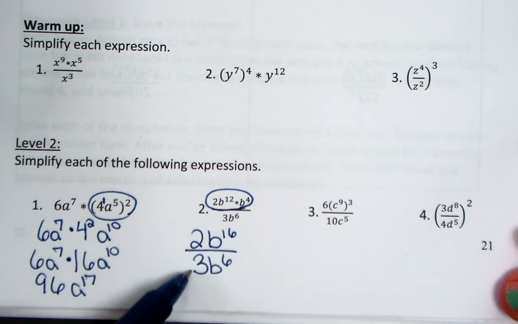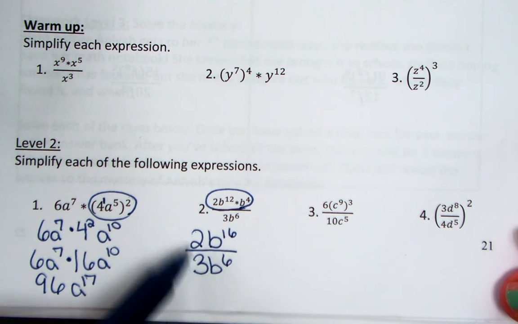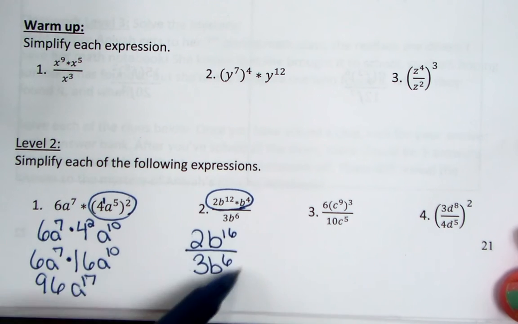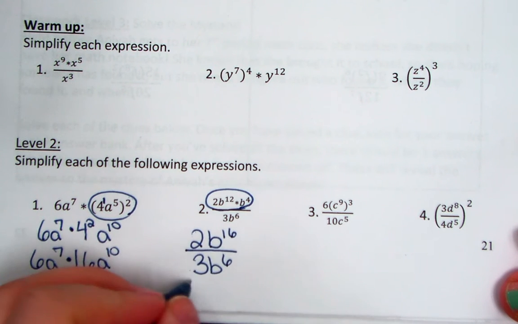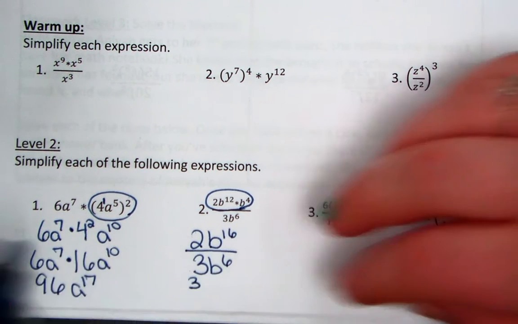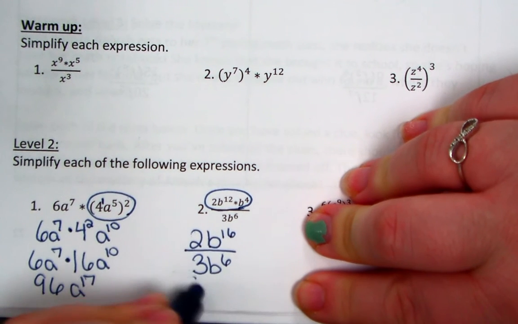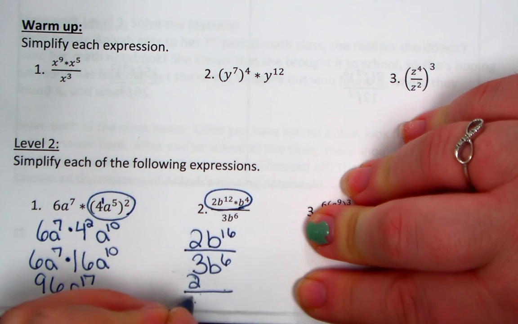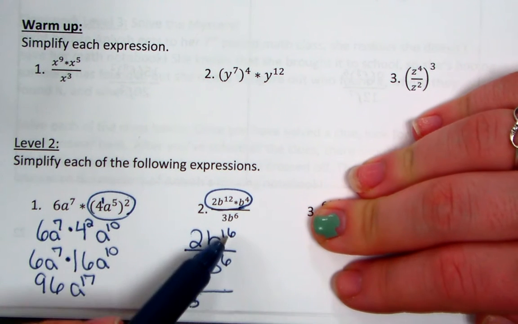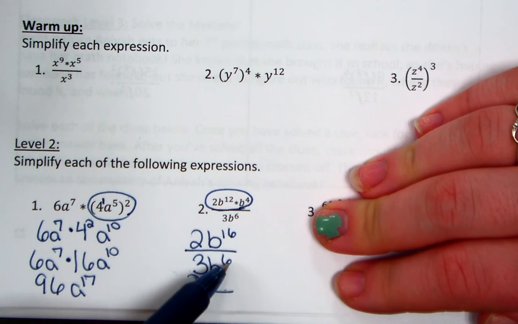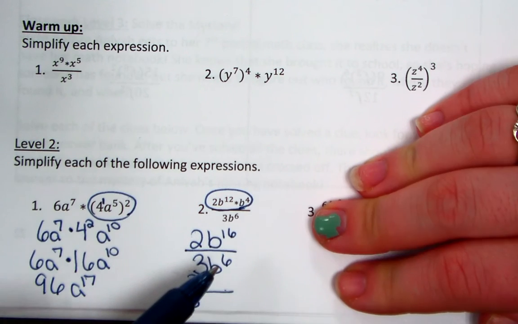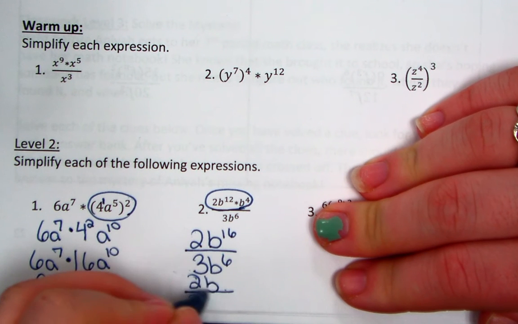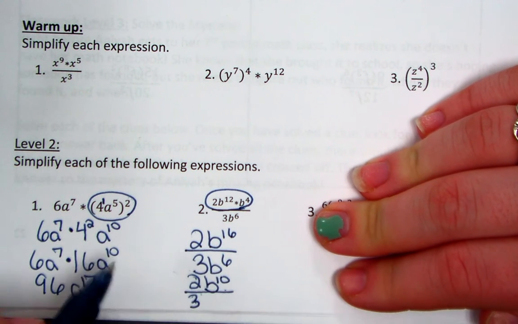Now, when we go to simplify across, I have 2 over 3, and I can't reduce 2/3. It's already in simplest form, but the exponents, I can subtract those exponents. So 2 over 3 will remain the same. And then the exponents, 16 minus 6, remember big minus small is 10, and it goes on top because the 16 was bigger and it was on top.